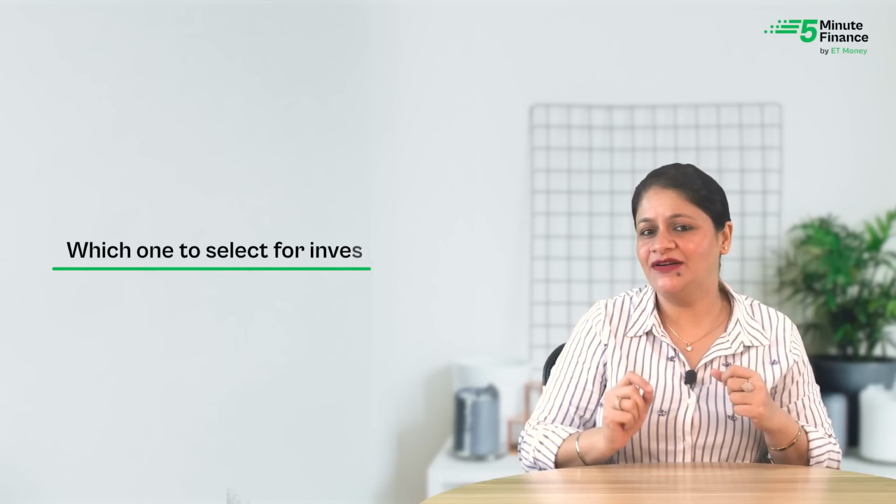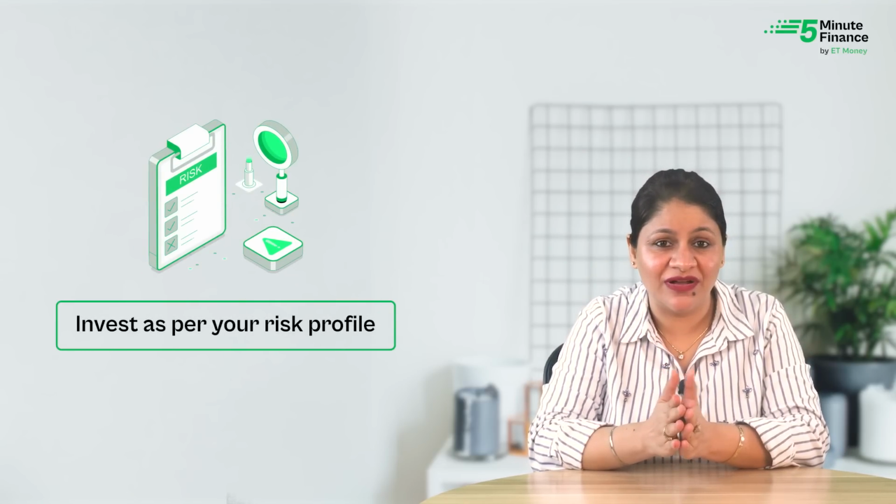So which one to select for investing? Well, we would recommend you to invest as per your risk profile. If your risk profile allows a perpetually higher allocation to mid and small cap stocks, you may go for multi-cap funds, else Flexi Caps may be a better choice.